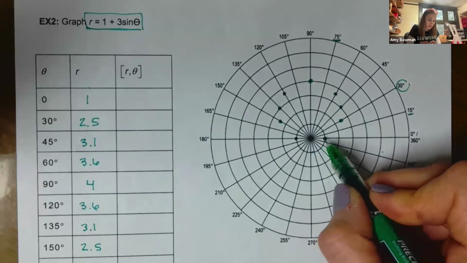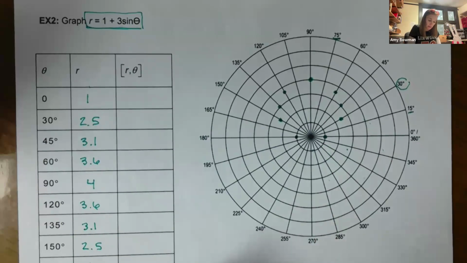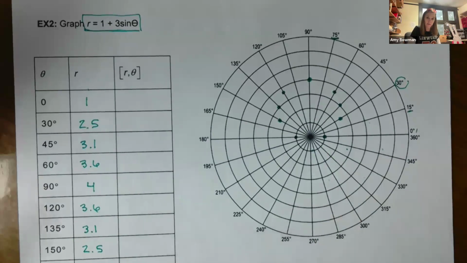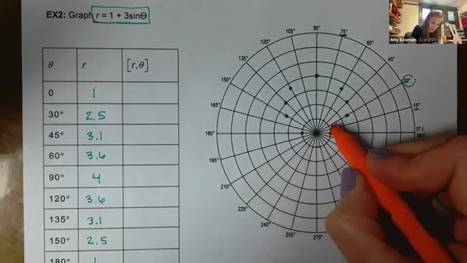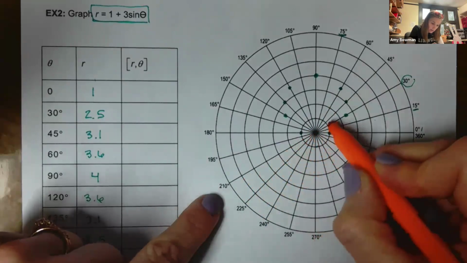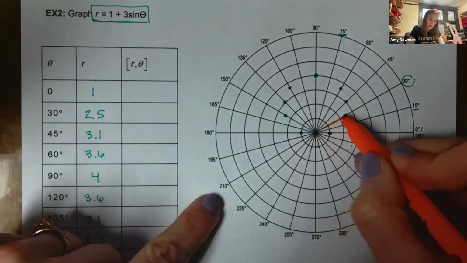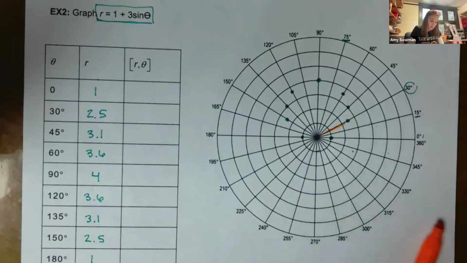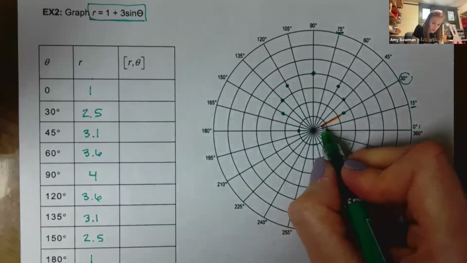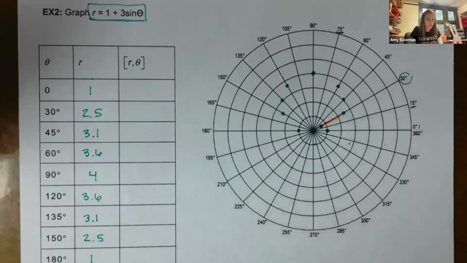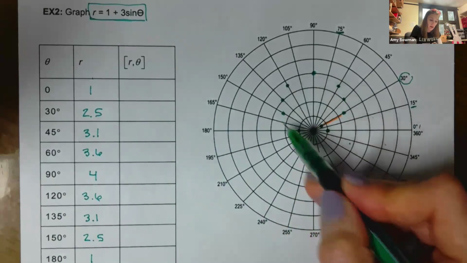However, it's not. So at 210, our R value is negative 0.5. I'm going to use this highlighter again because it is hard to keep track of what lines are what. So 210 right here, going backwards, and then our value is negative 1/2. So it's actually just going to be right here, which seems a little confusing because now we are on the inside of this figure.